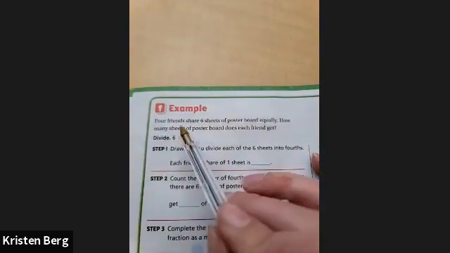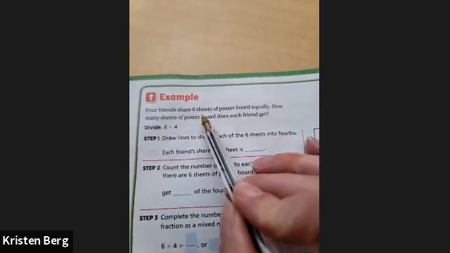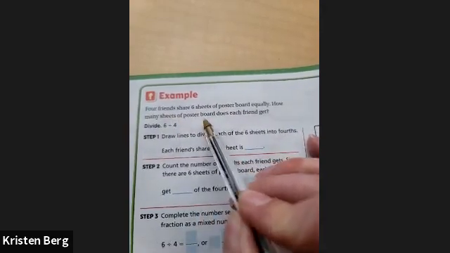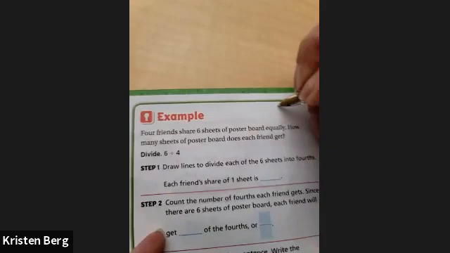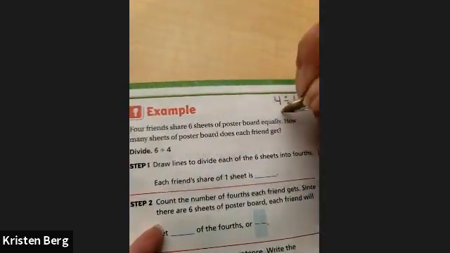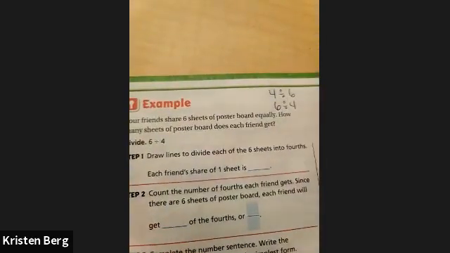All right, next. In this case, you could also have it like this. It says 4 friends share 6 sheets of poster board equally. How many sheets of poster board does each friend get? Well, in this case, here are your only 2 options. You're either going to take 4 divided by 6, or you're going to take 6 divided by 4, and you're going to figure out which one makes sense here.